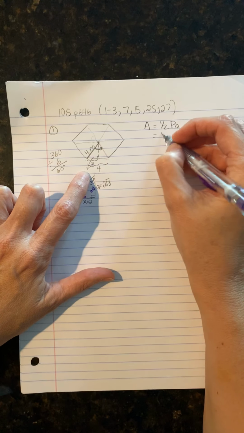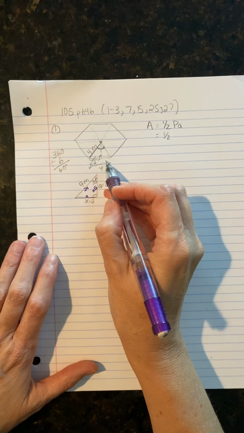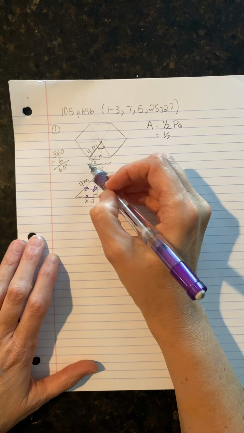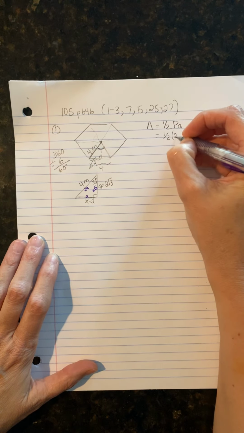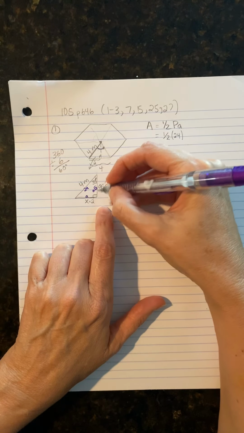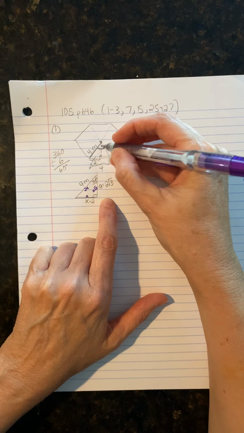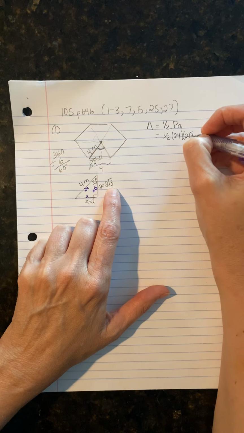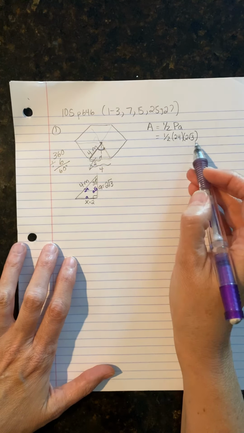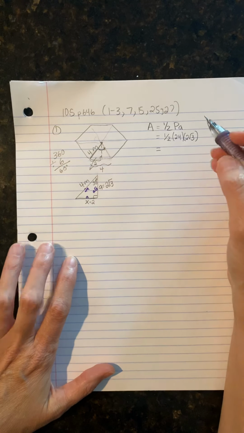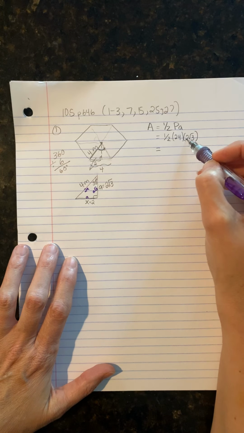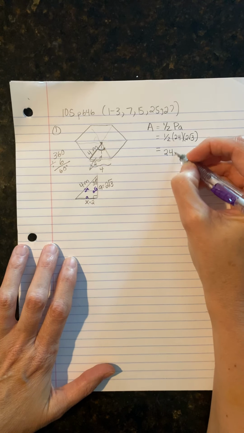So now I can get the perimeter because one side is 4, and 4 times 6, because there's 6 of them, that's 24. And the apothem is this measure that I found right here, which is 2 radical 3. So now I've got all the things in my formula that I need to multiply. So multiplying, half of 24 is 12, and 12 times 2 is 24, so it's 24 radical 3.